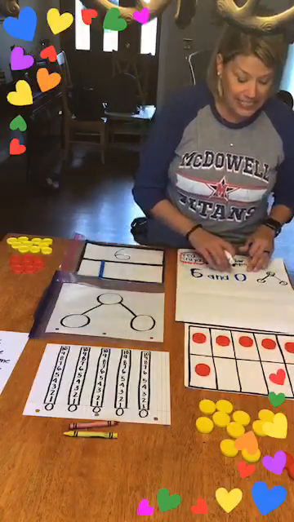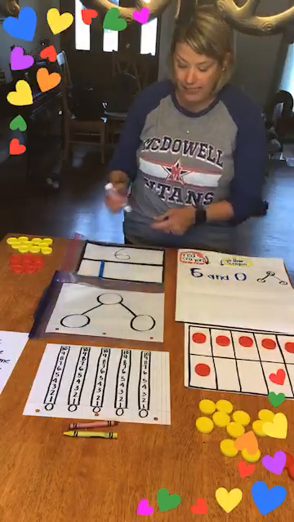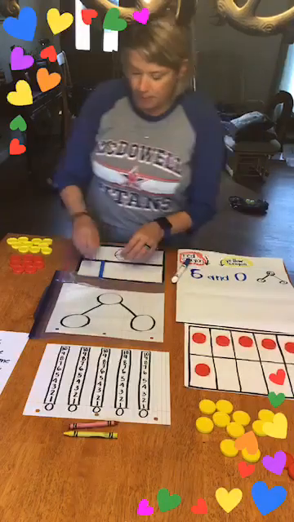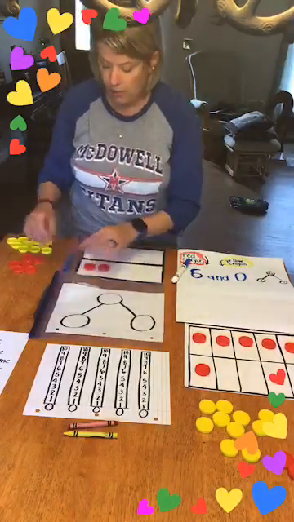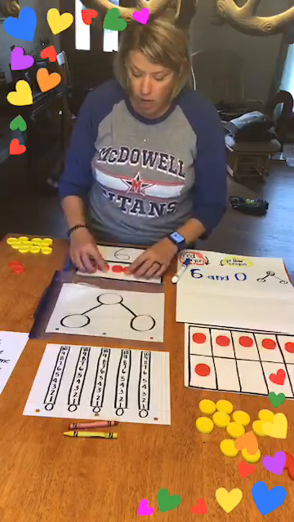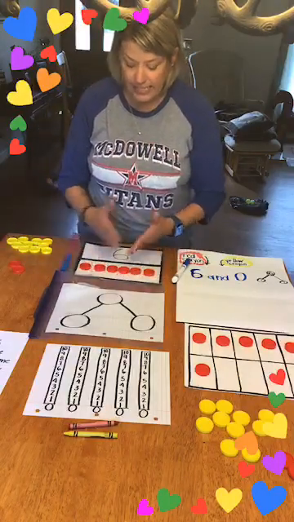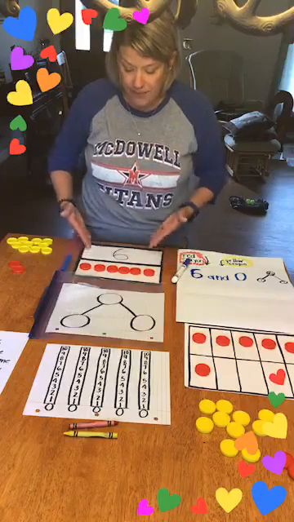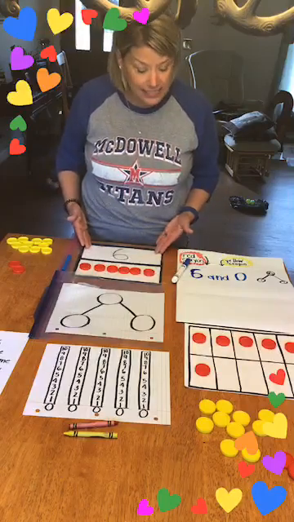So 6 and 0 have the same value as 6. Let's show it here. So here, our magnitude, parts equal total, we see that 6 and nothing else has the same value as 6.